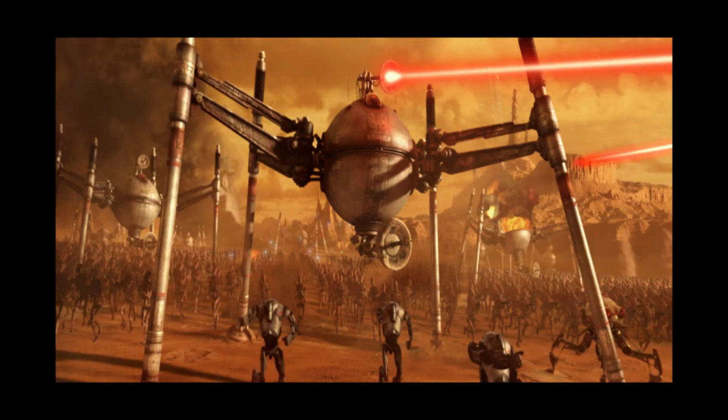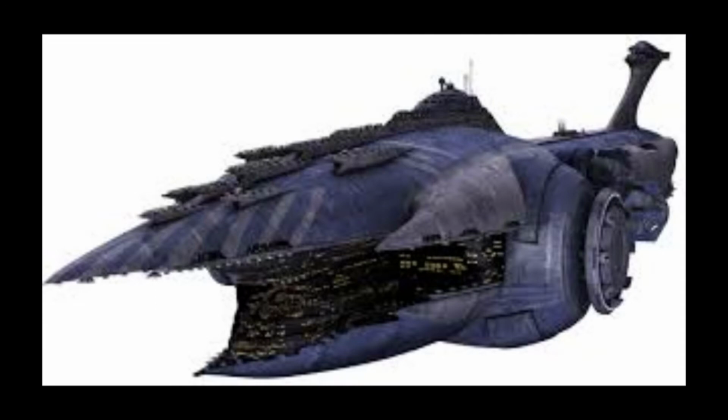Now, trading something like a Venator for, say, the Malevolence, now that does sound like a better deal, but still, Venators are really expensive. And again, trading a ship for a ship, well, guess what? You're losing as many ships as you're taking out. It just doesn't work well.